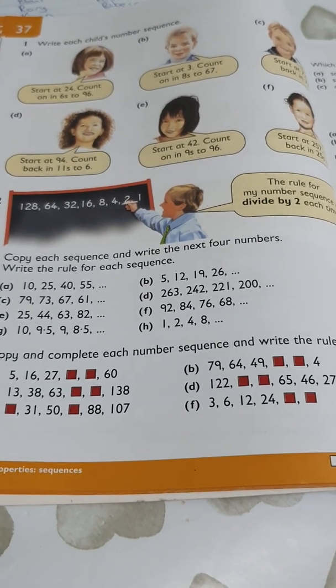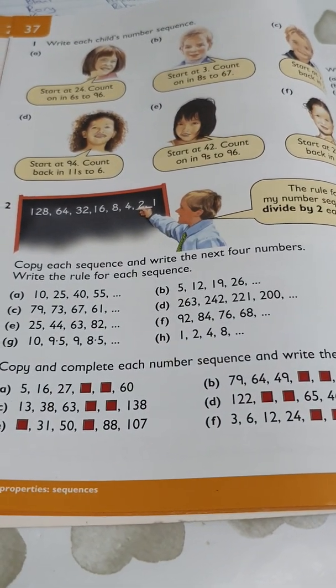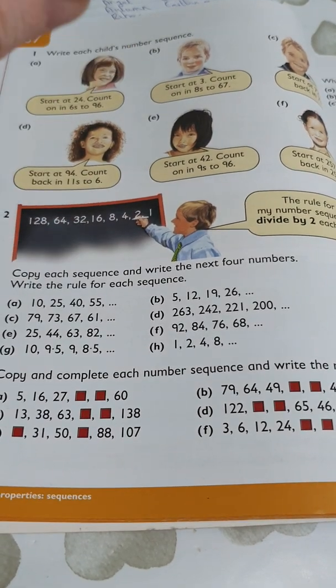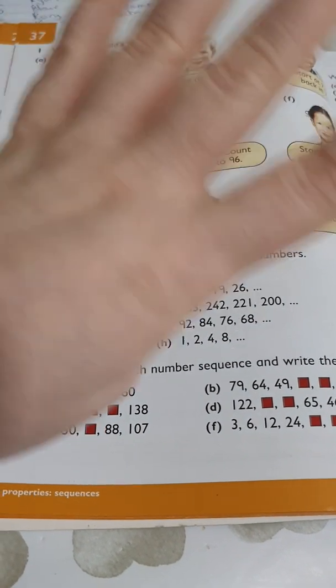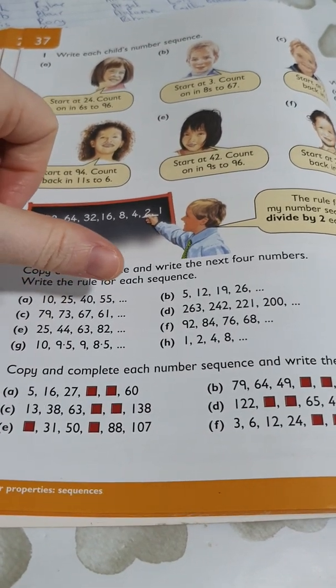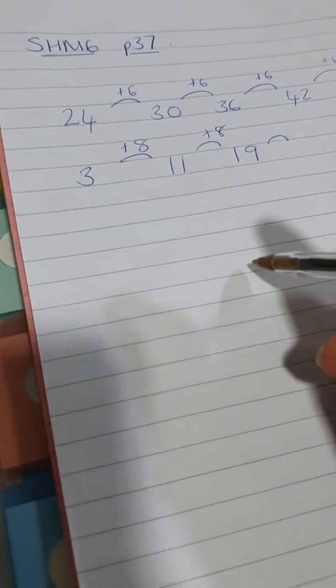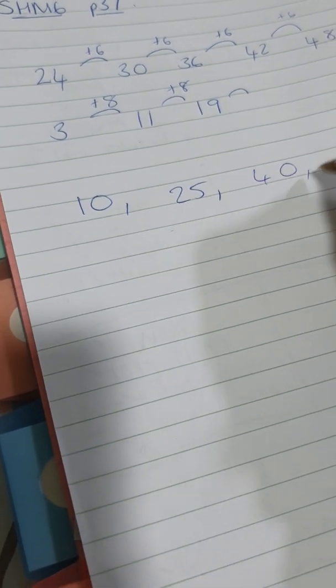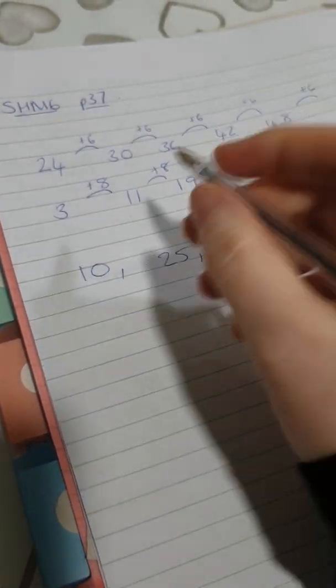Okay, so that was the pattern, the sequence. Sequence is just a fancy word for a pattern. Copy each sequence and write the next 4 numbers. So you only have to write the next 4 numbers here. 10, 25, 40, 55, and you have to write the next 4. So I would always start with the ones they've given us. 10, 25, 40, 55, and then 1, 2, 3, 4. Okay, you have to find the next 4 numbers.